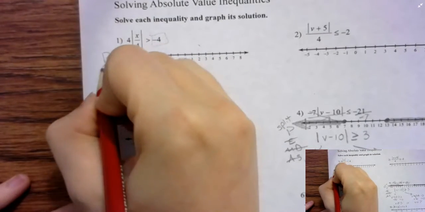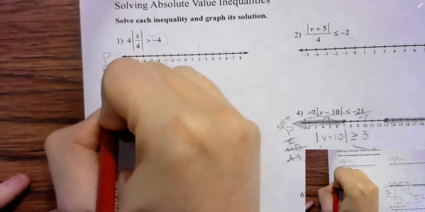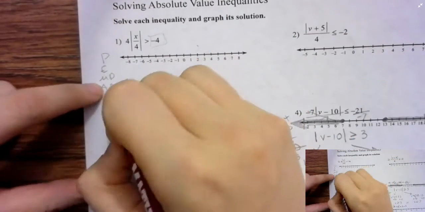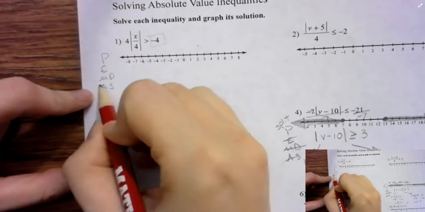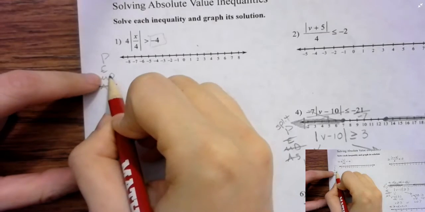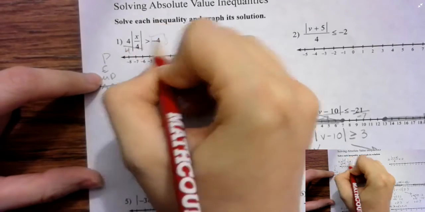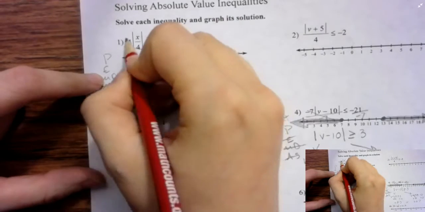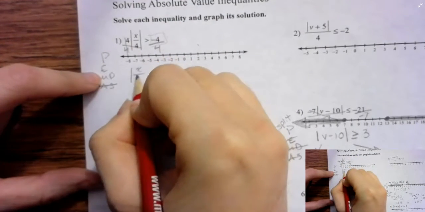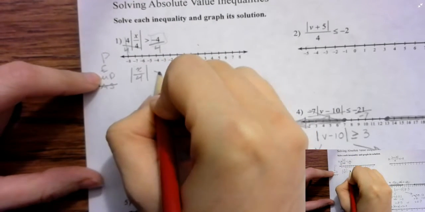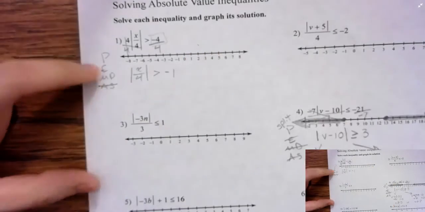So start out, PEMDAS in reverse. Anything to add or subtract? Nope. Anything to multiply or divide? Yep, divide by 4. Okay.